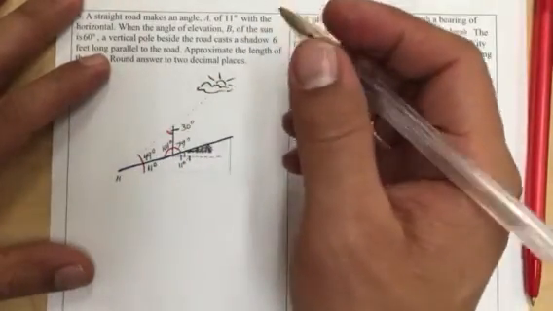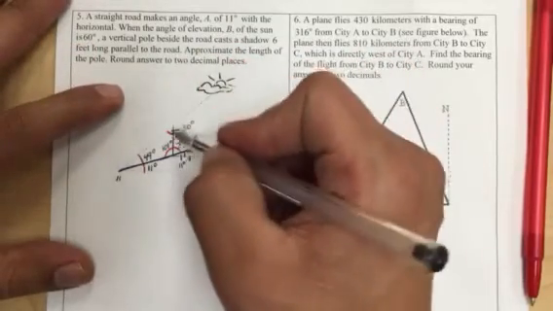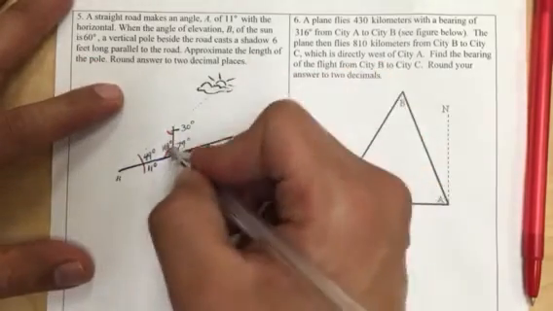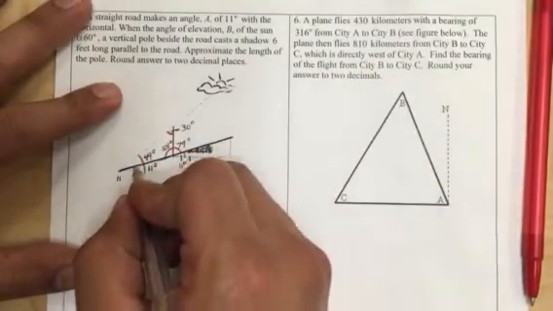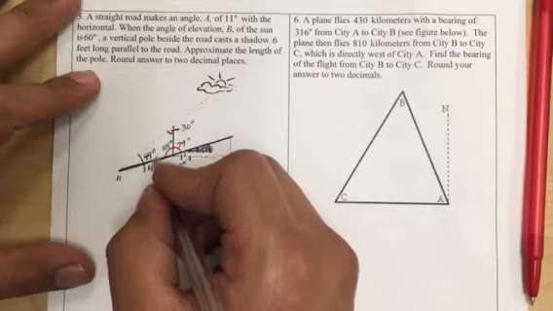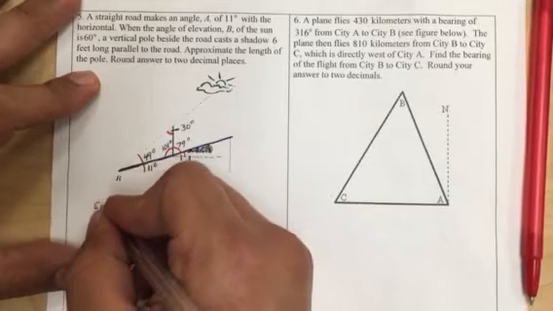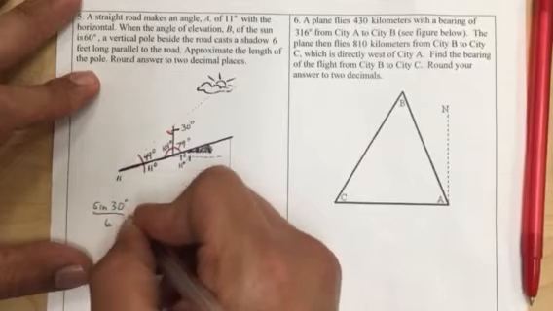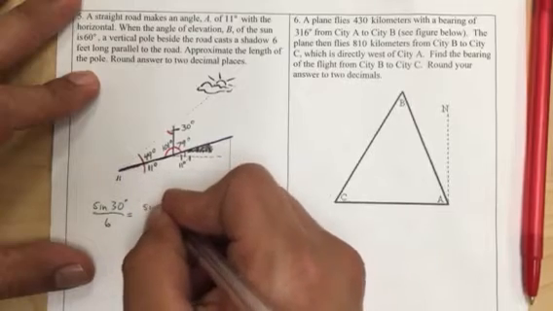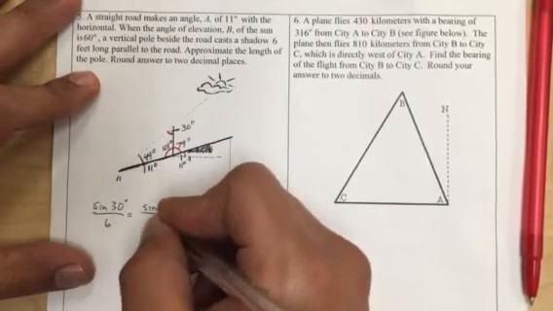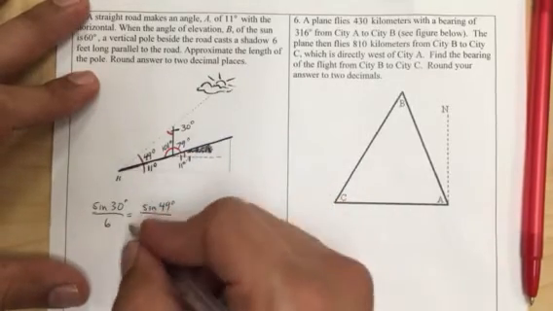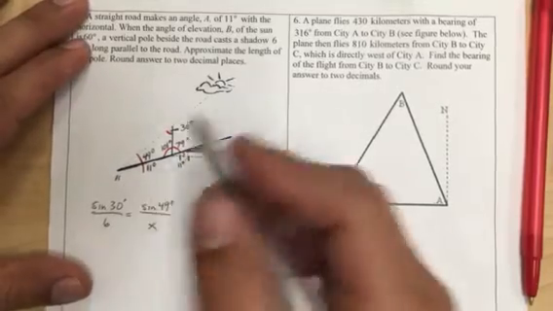So now I can find the information I need. I'm trying to figure out the length of the pole. If I notice here, they gave me the length of the shadow, which is down here, this one. The length of the shadow is 6 feet long, so I can use sine of 30 over 6 equals sine of 49 over x, because the length of the pole is the one I don't know. And now I can figure out the value for x. I'll let you guys finish this off. I know you should be able to do that.